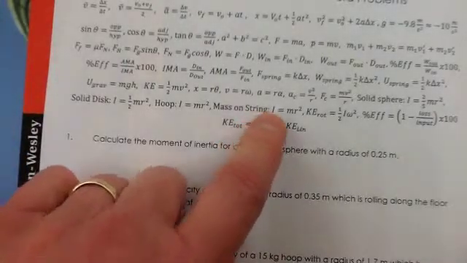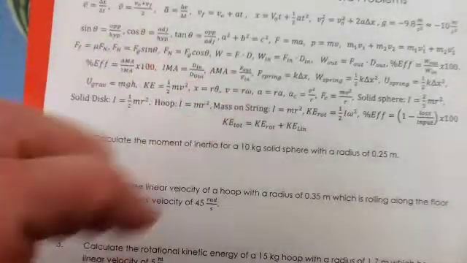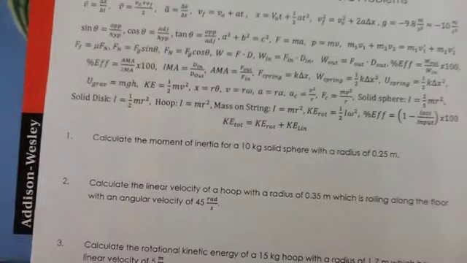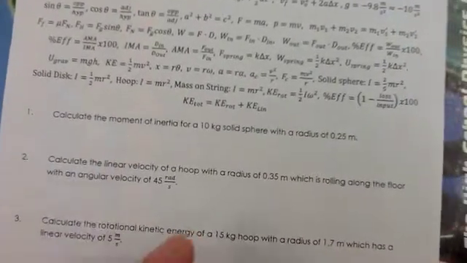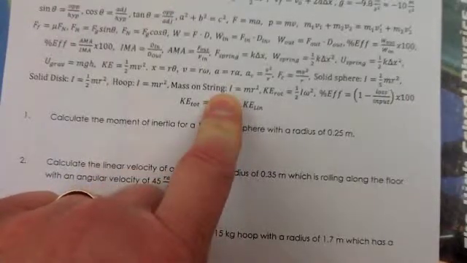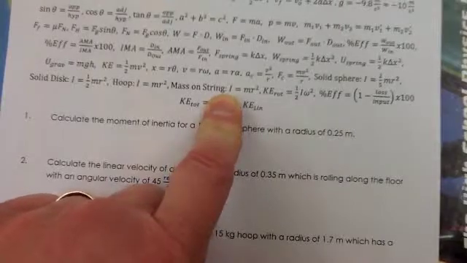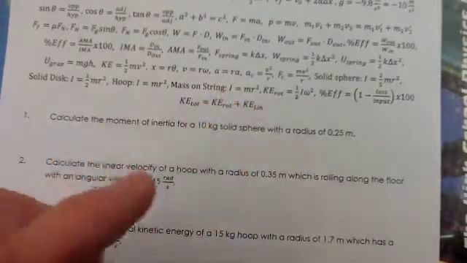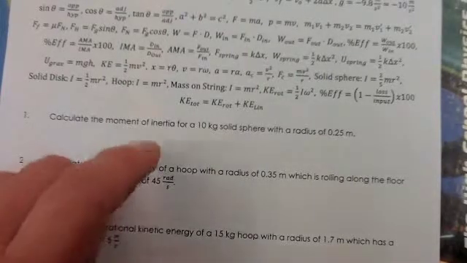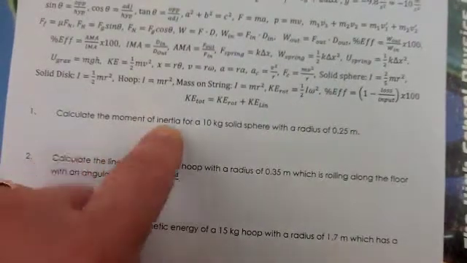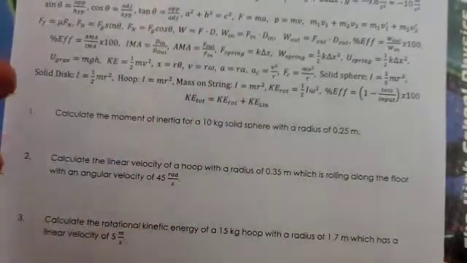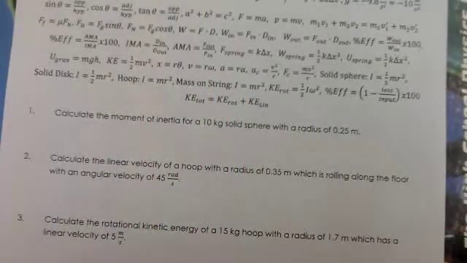Basically, for things spinning, the shape of the item and the mass combine together to act like mass does when you're going in a straight line. Okay? So if you have a big I, then the object doesn't want to spin. It's harder to get it to spin or harder to get it to stop spinning. Just like if you're going in a straight line, a big mass, a big M, makes it harder to stop. So it's moment of inertia. It has to do with inertia. So the bigger the I, the harder it is to change its spinning, either make it spin faster or slower.